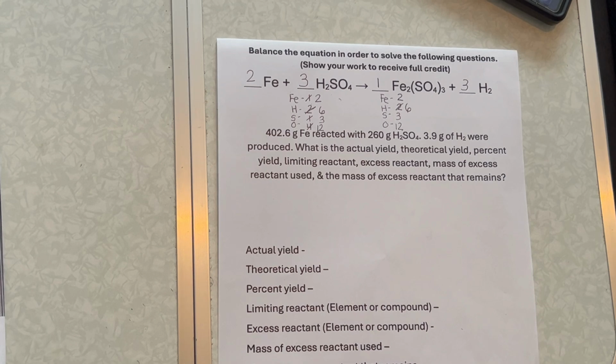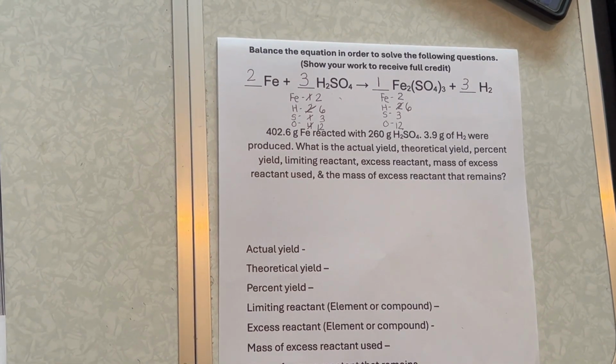So that's how you balance chemical equations, if you don't know how. Now we can actually get to the problem. So the question is, 402.6 grams of iron reacted with 260 grams of sulfuric acid. 3.9 grams of hydrogen gas were produced. What is the actual yield, the theoretical yield, the percent yield, the limiting reagent, the excess reactant, the mass of reactant used, mass of excess reactant used, and the mass of excess reactant that remains? So there are multiple things we have to solve for.